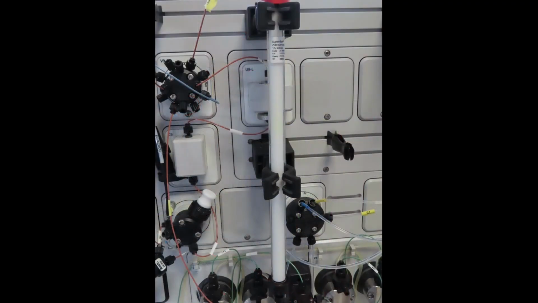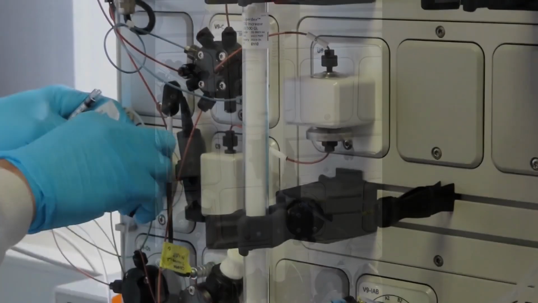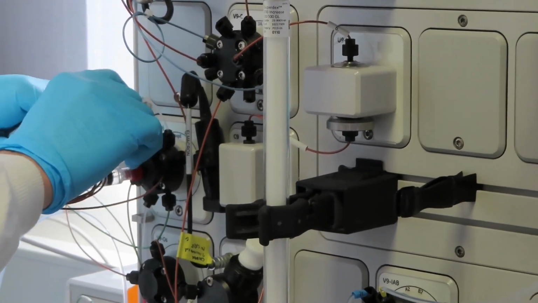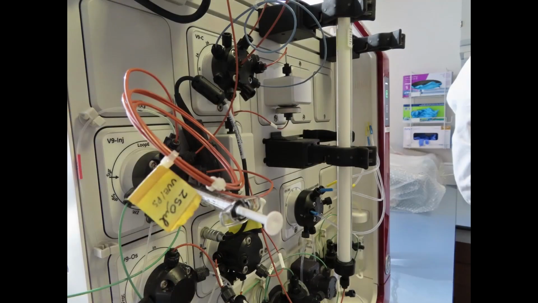In this case, because a small aliquot of the total sample is going to be analyzed, the small size column Superdex 200 Increase 10/300 is used. The maximum amount of sample allowed in this column is 500 microliters. In this case, a loop of 250 microliters is prepared to introduce the sample that is going to be analyzed.